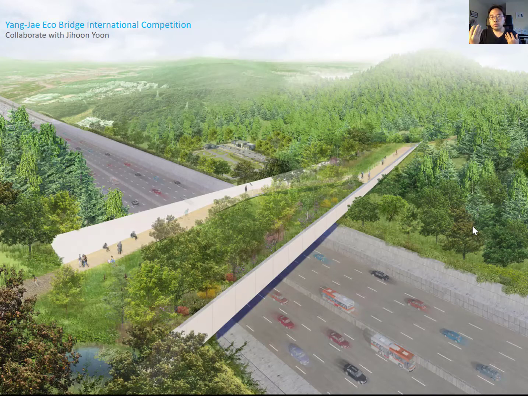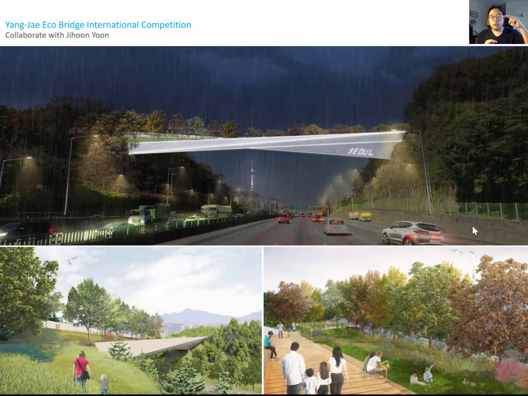From this view, we totally separate the pedestrian and natural flow. We twist the massing because we try to separate nature and the human. From this region, we twist this bridge. This twisting method makes a more monolithic view, and it also makes it easy to separate the nature flow and the human flow.